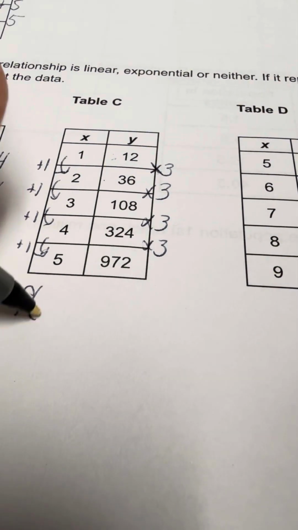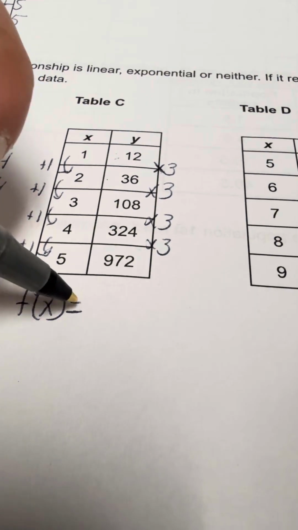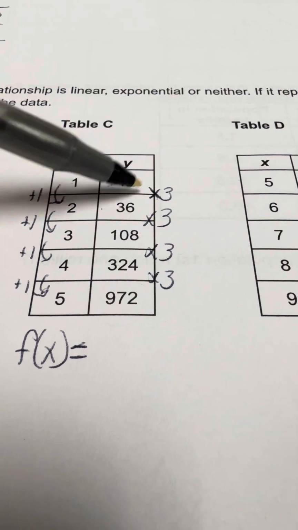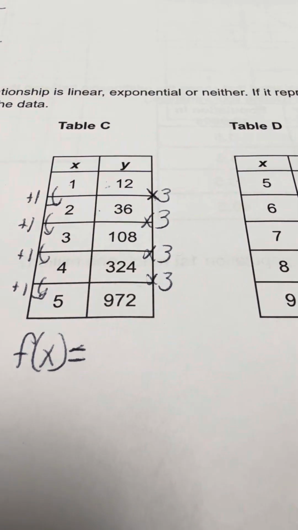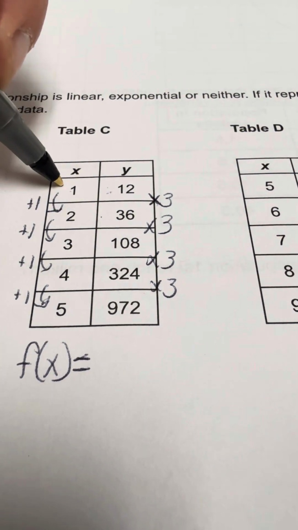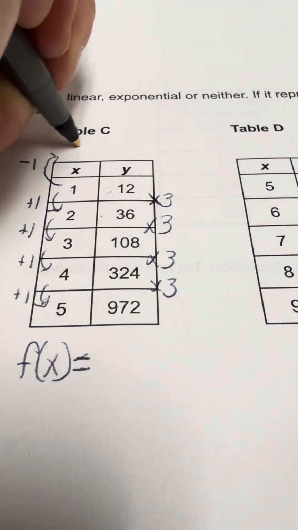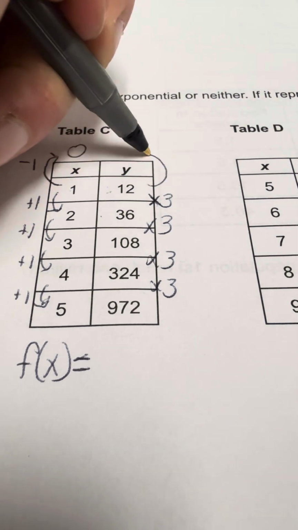So we're going to start off with f of x. That's our function of x. And we're going to take a look. Where are we starting at? Well, here's the funny thing. This doesn't have a starting value of 0. We're going to have to work our way backwards. So we're going to go back 1, and that's going to be at 0. And then we have to work our way back here.